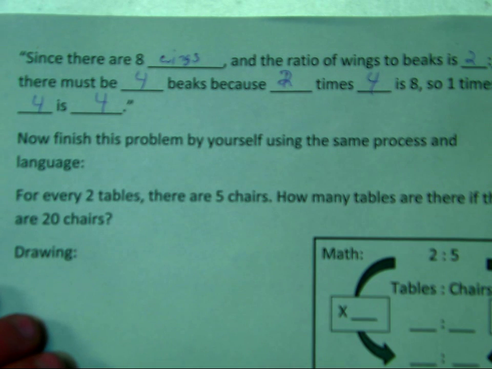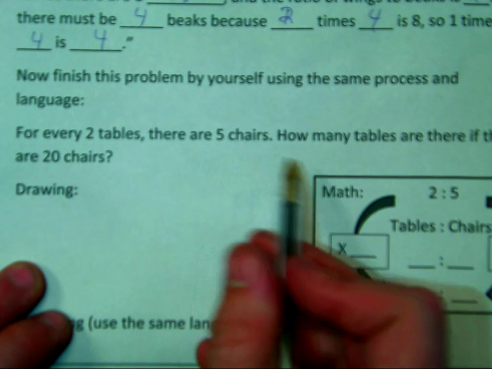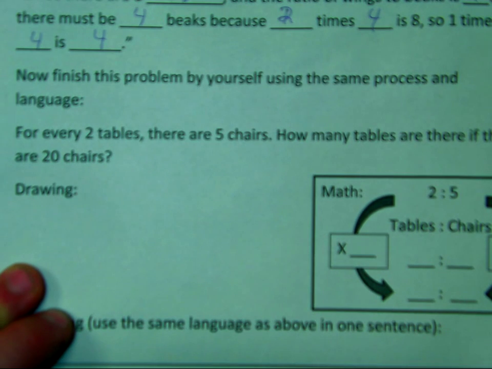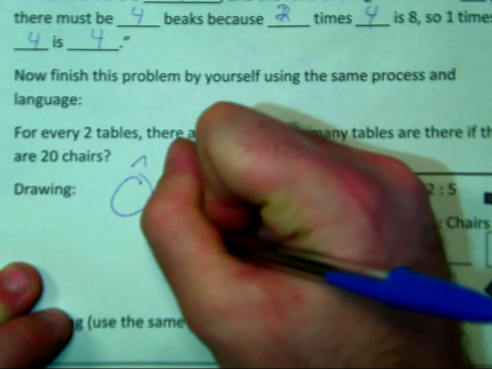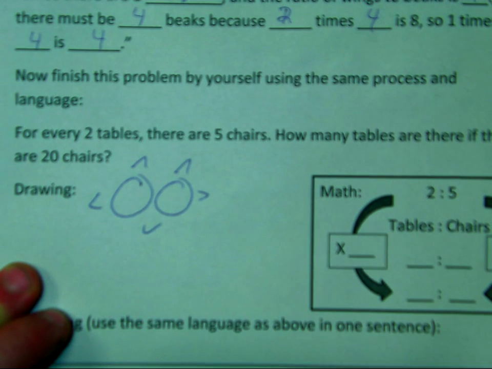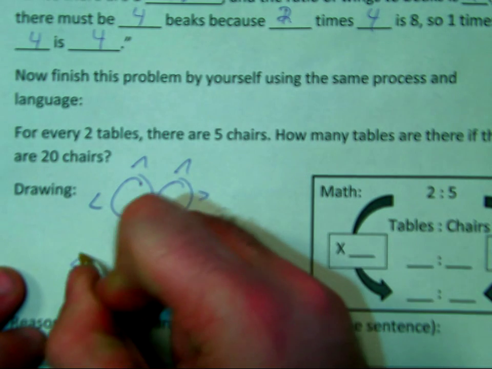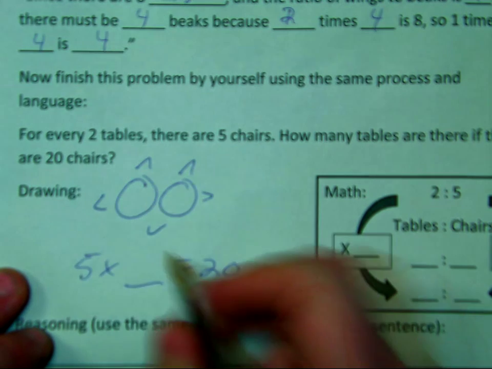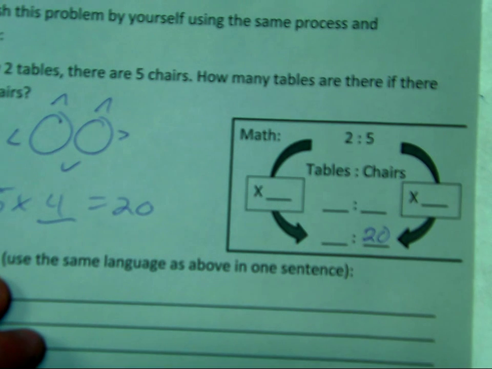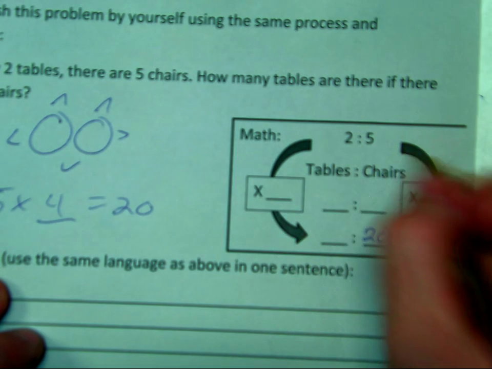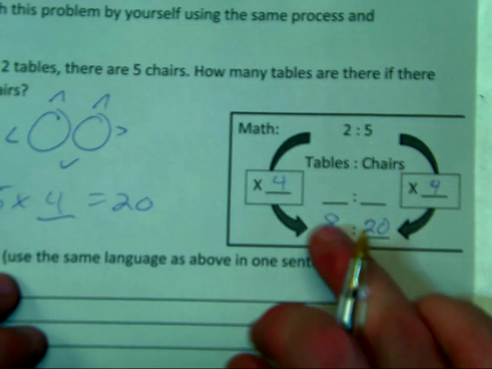Now, we're going to try this other problem, and we're going to finish it by yourselves using the appropriate language. For every 2 tables, there are 5 chairs. How many tables are there if there are 20 chairs? So, if I have 2 tables, between them I have 1, 2, 3, 4, 5 chairs. Okay? If I have 5 chairs, I'm going to use logic. Okay, well, if I have 5 chairs, I will need 5 times what equals 20? I need to get to 20. 5 times 4, so I'll have 4 sets of that. So I will need 20 chairs over here. That was times 4. So 2 times 4 is 8. Okay, I will need 8 tables for that many chairs.